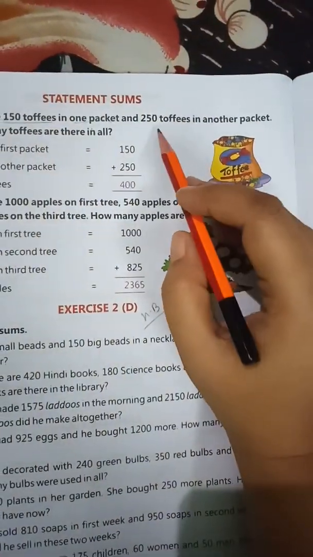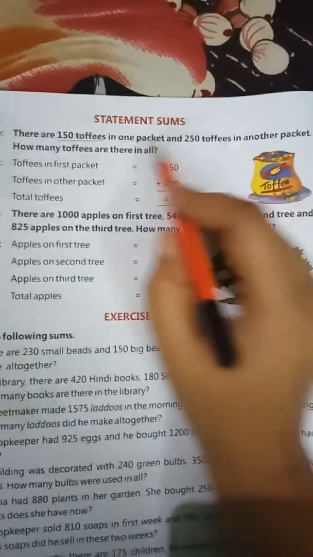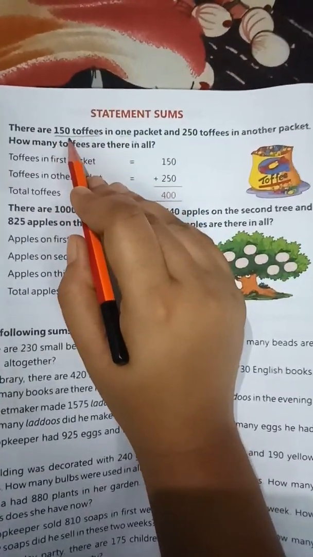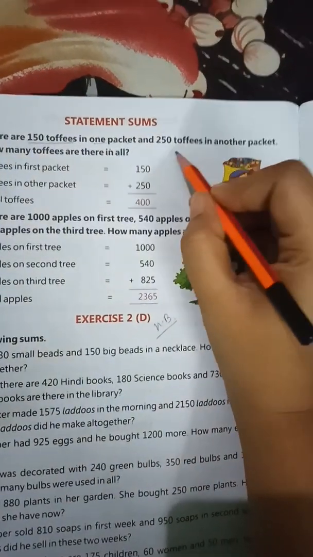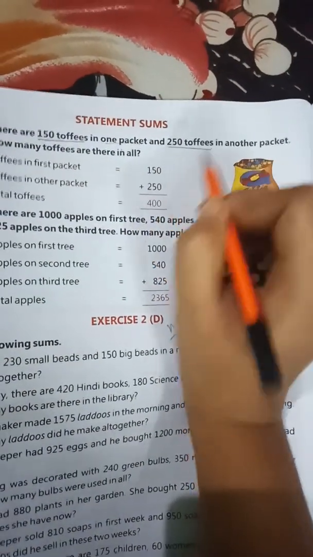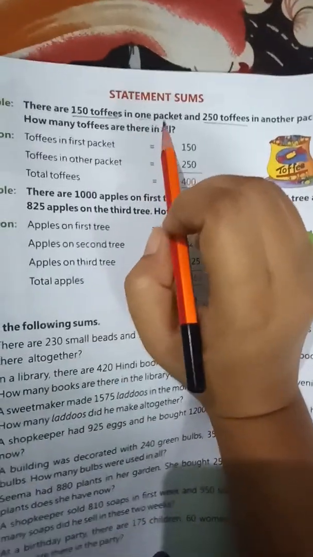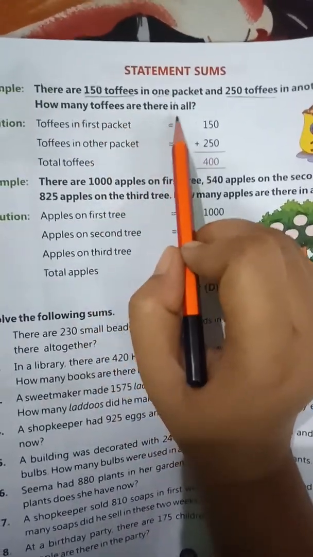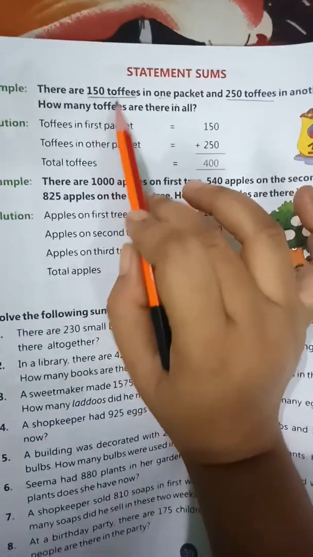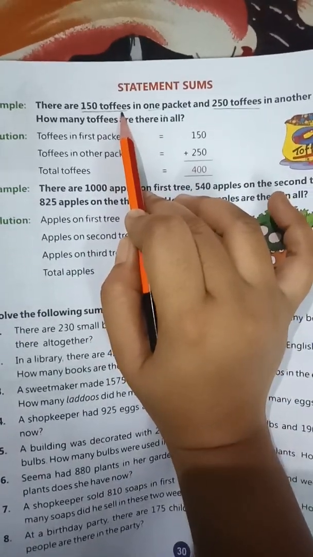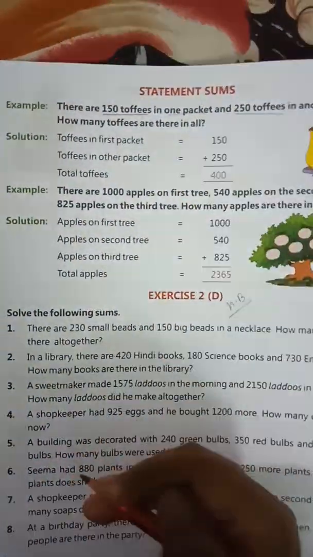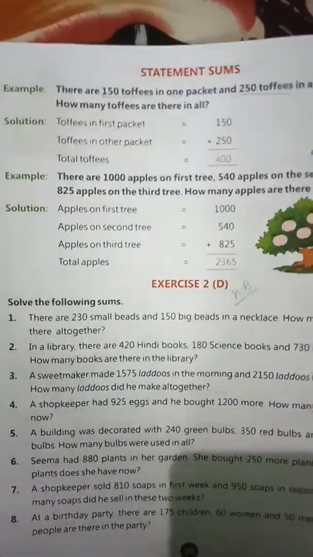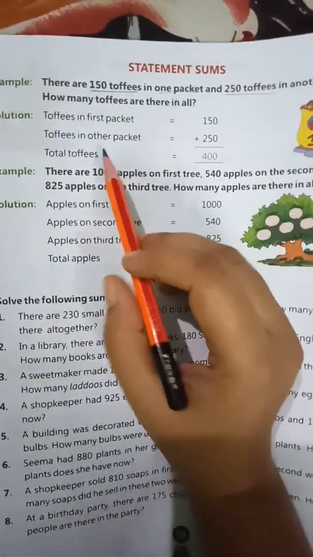In one packet there are 150, right? Now she also has another packet, so there are 250 toffees. Now the question is how many toffees are there in all? If there is one packet of 150 toffees and a second packet of 250 toffees, how many toffees are there in all? So what will we write, what solution will we give to her?